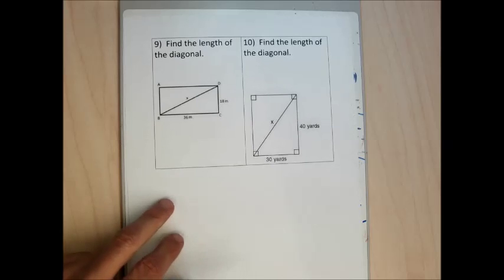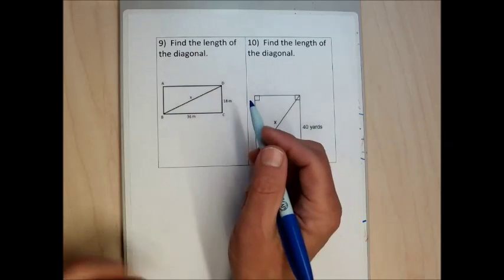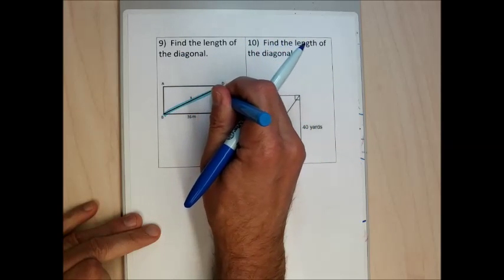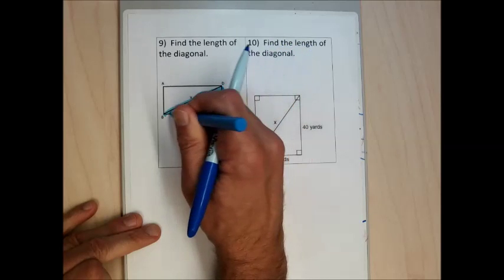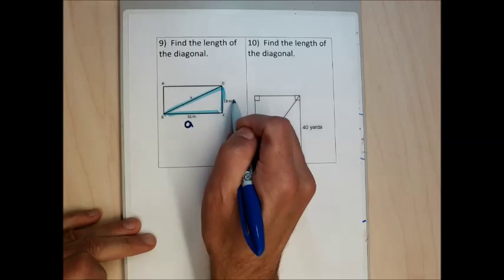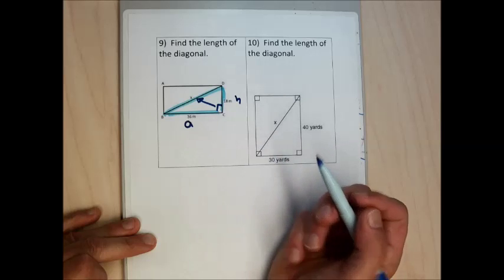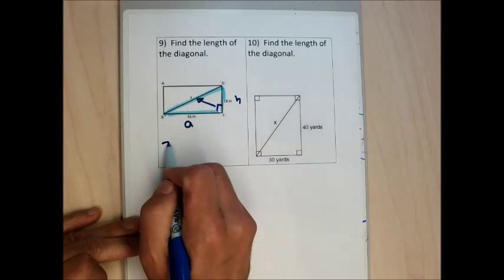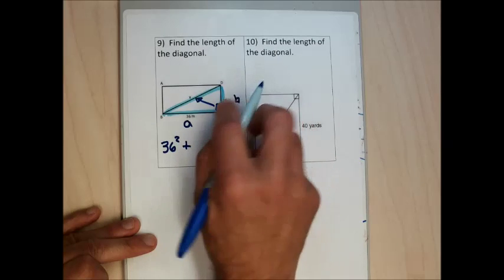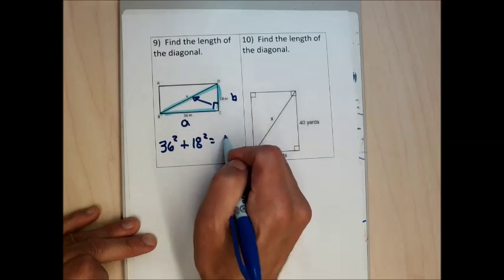All right, not that you need me to work 9 with you, but 10 doesn't need rounding, 9 does. Let me figure out the length of the diagonal. I have the diagonal labeled as x, so I'm going to leave it as an x. I need to pick a side to call A and a side to call B. I have a right triangle that's here, and the diagonal is the C. So in problem 9, if I use the Pythagorean Theorem, I'd go A squared, which is 36 squared, plus B squared, which is 18 squared, equals C squared, which is going to be x squared.